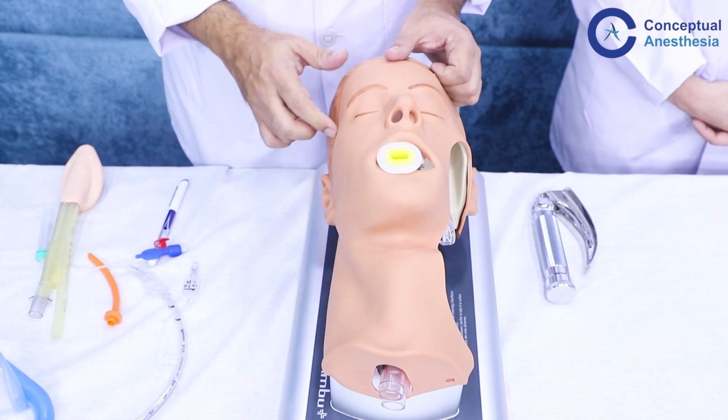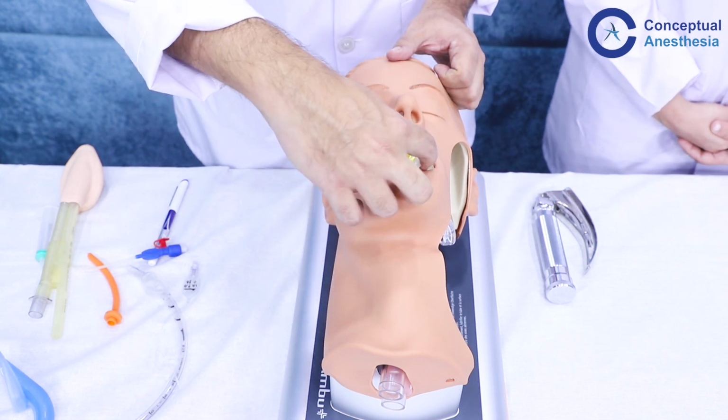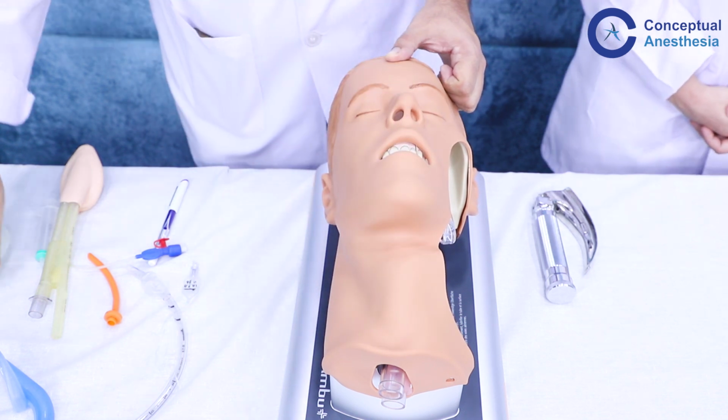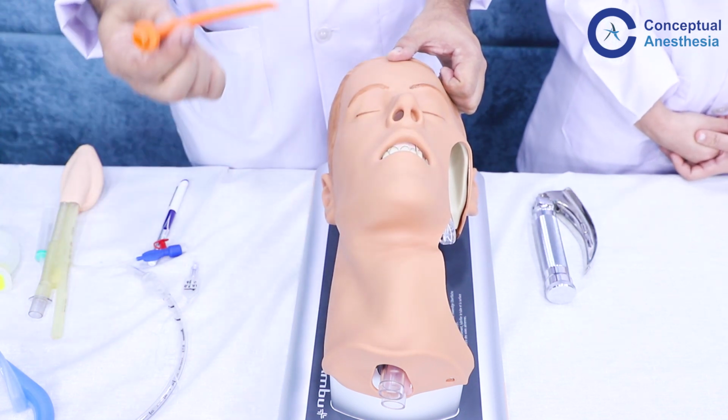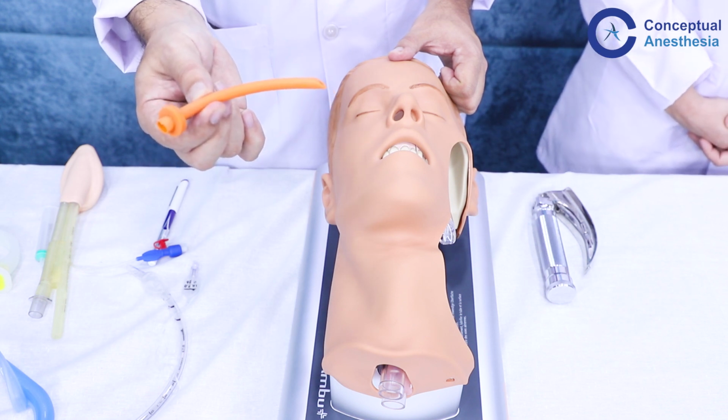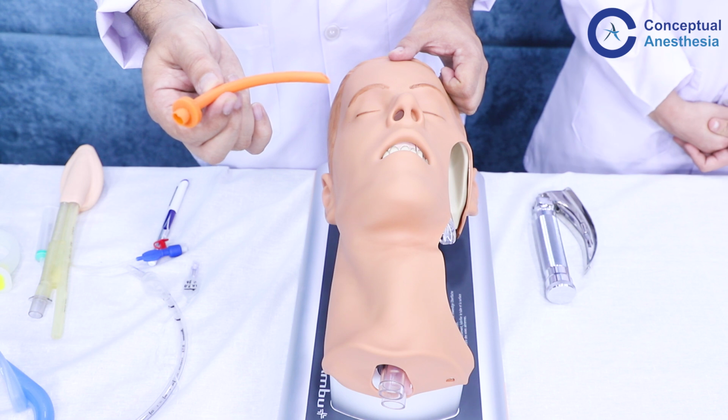So these are the 2 techniques. Now, if your patient has less mouth opening and there isn't space to put an oropharyngeal airway, or if there's trauma of the mandible, we can use a nasopharyngeal airway instead. So this is a nasopharyngeal airway with an adjustable flange.